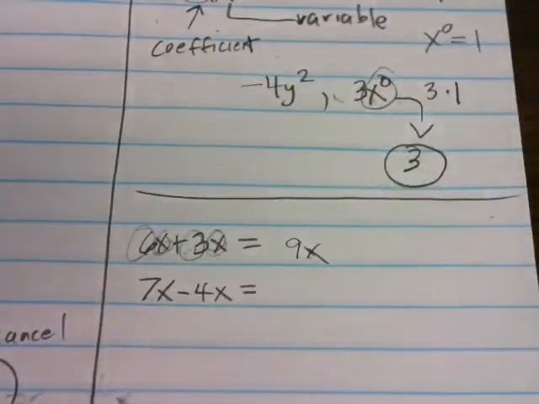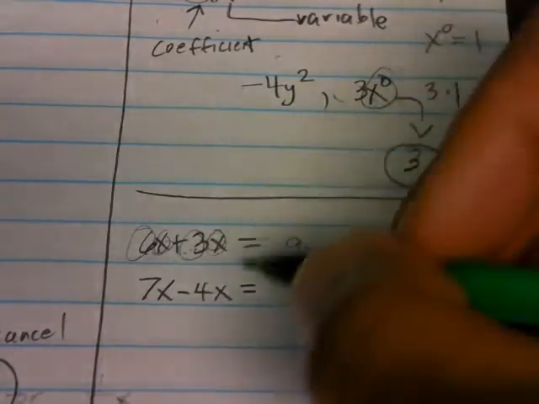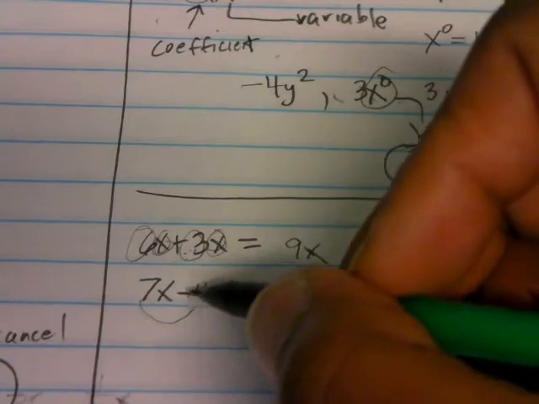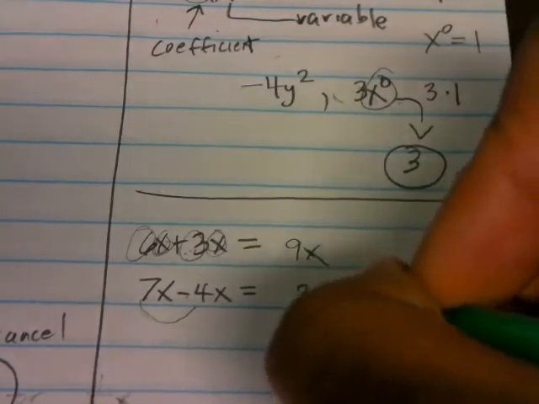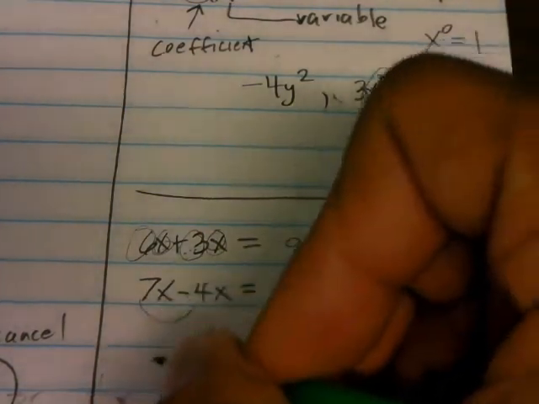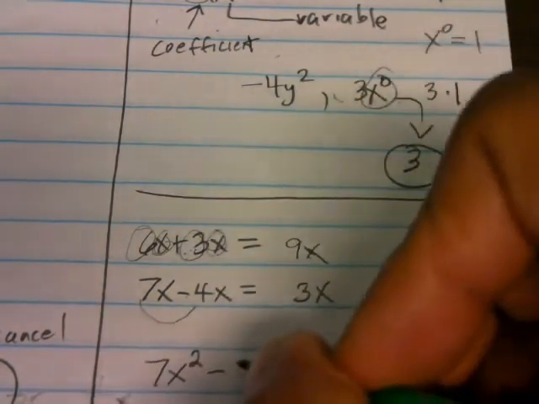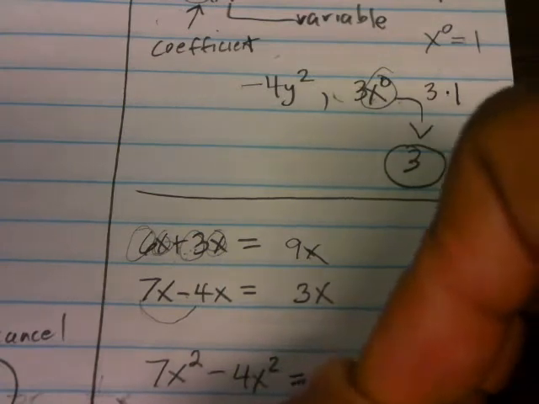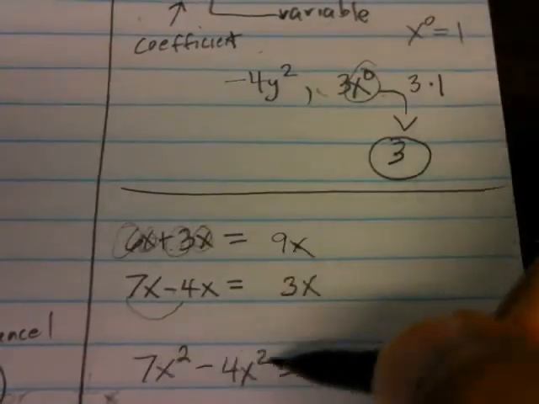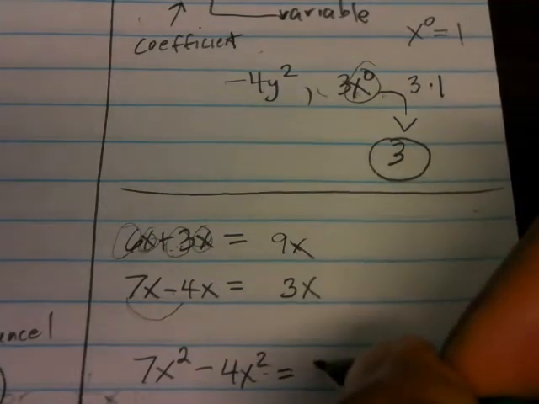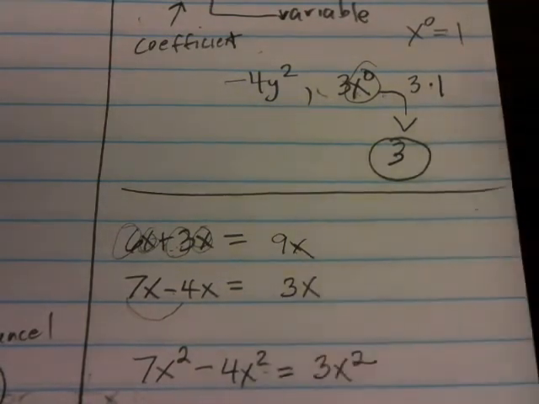All right, another example, 7x minus 4x equals, in this case, you're taking the difference. This will be, take the operation, which is subtraction, 3x. All right. Now, if you have a term like this, x squared minus 4x squared. Again, they're of the same degree type. You can perform the operation. In this case, this would be 3x squared.